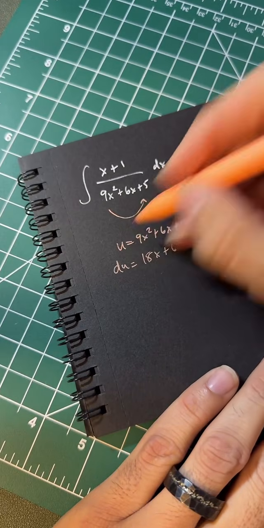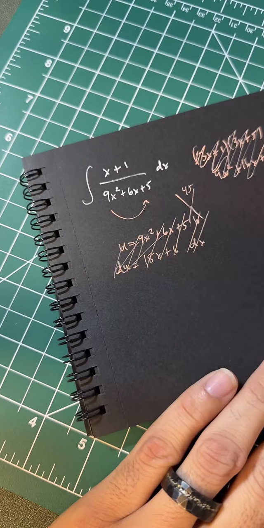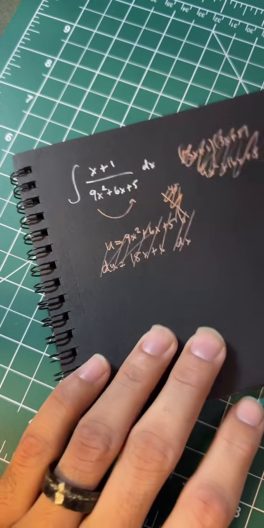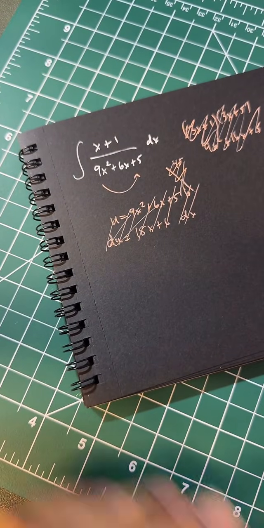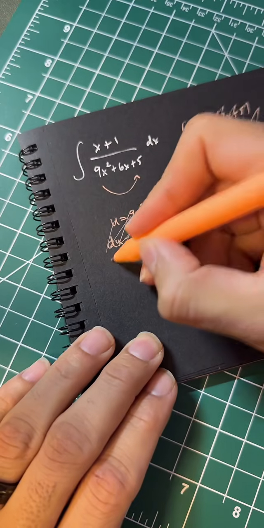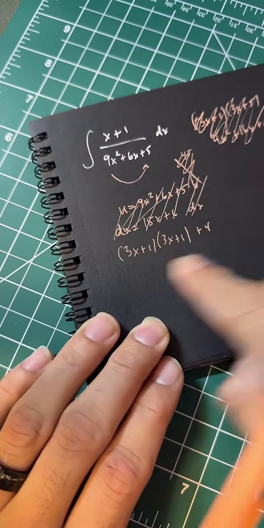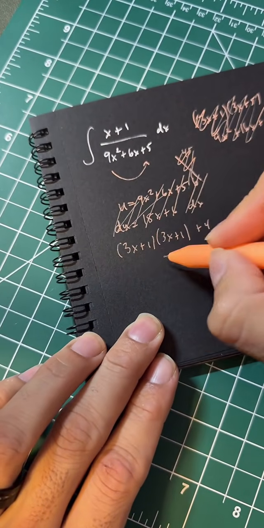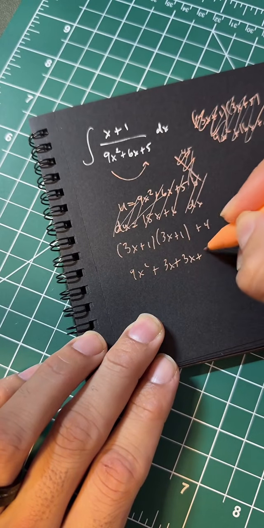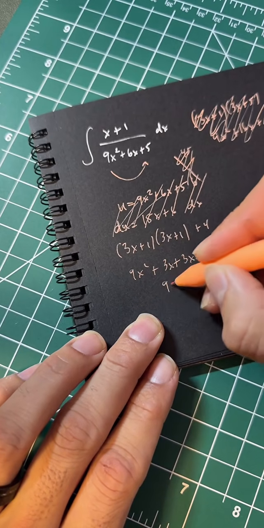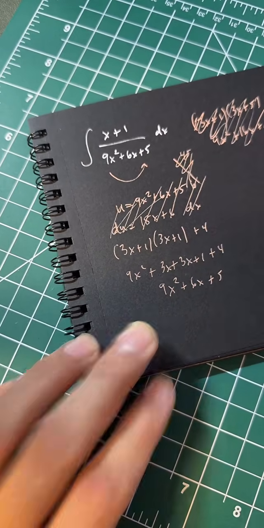So someone mentioned that we need to complete the square. And someone said 3x plus 1 times 3x plus 1 plus 4. Okay. So someone found a way to rewrite this. Now let's just double check that this is correct. Well, this will be 3x times 3x, which is 9x squared, plus 3x plus 3x plus 1 plus 4. You guys, that's 9x squared plus 6x plus 5. That is exactly what we have to do.